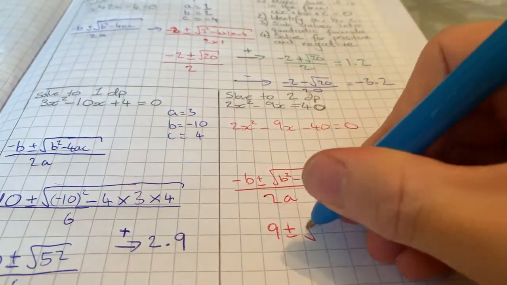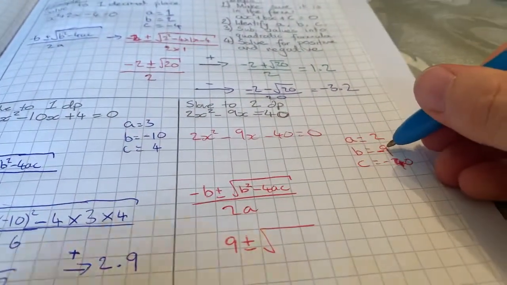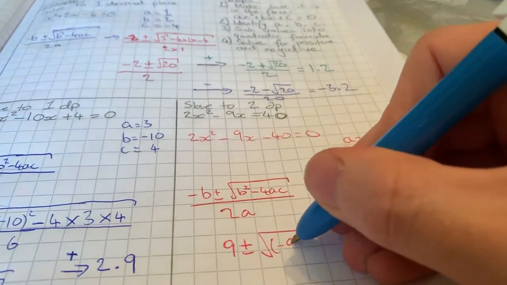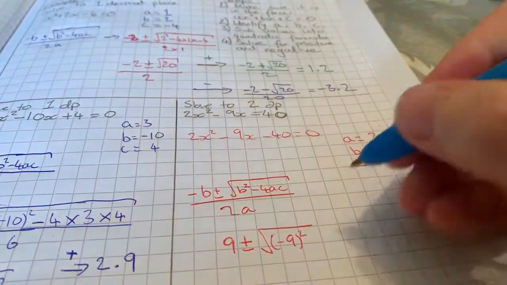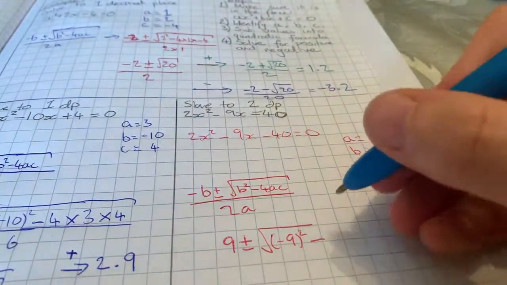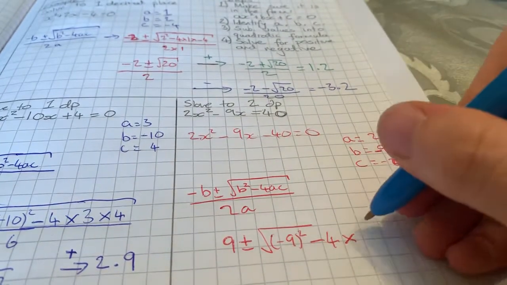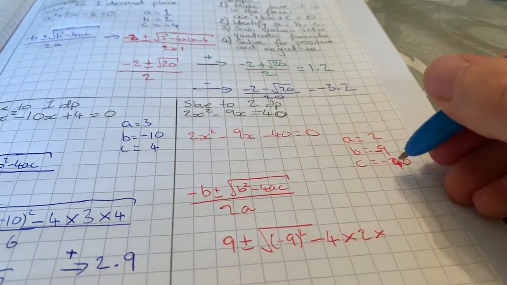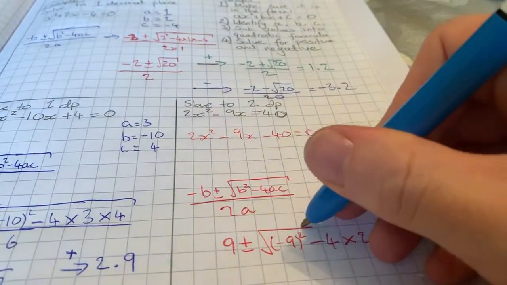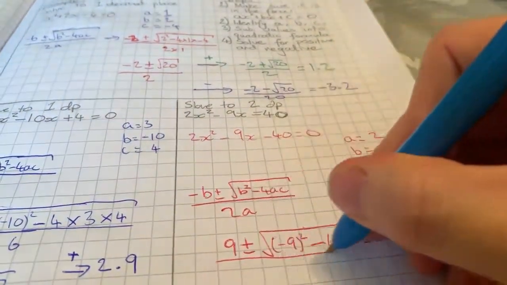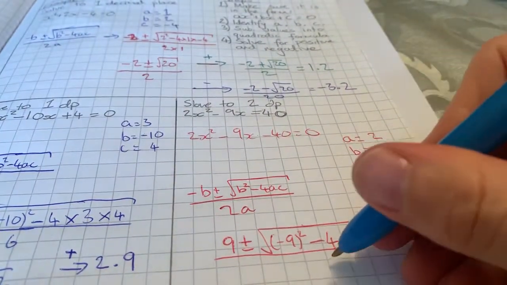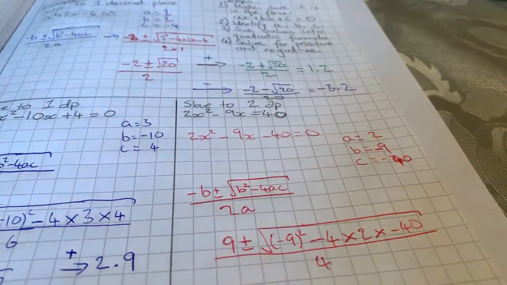So plus minus B, well, minus 9 squared, which is the same as 9 squared, remember, minus 4 times 2 times minus 40, okay, all over 2 times A, which is 2 times 2, which is 4.